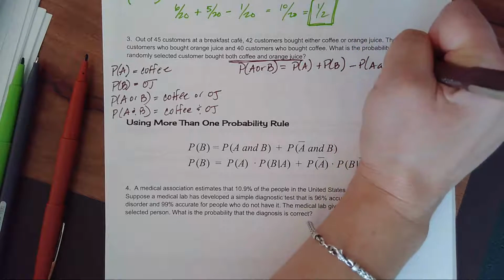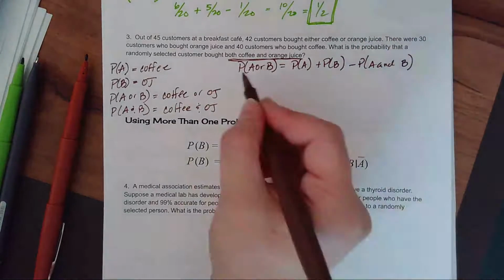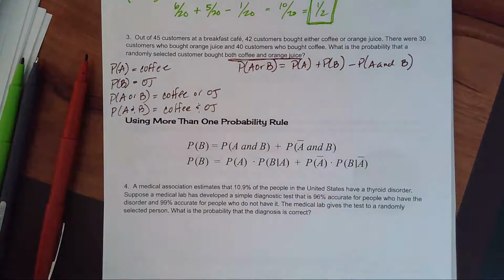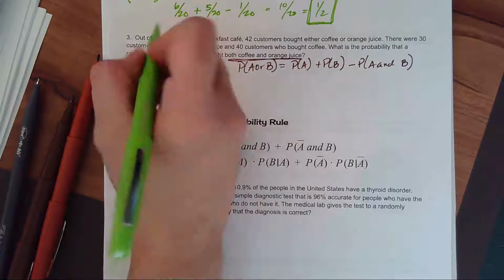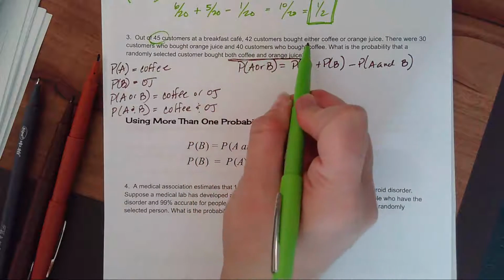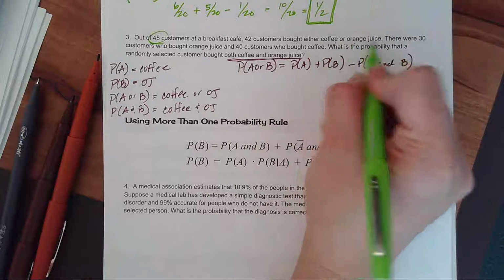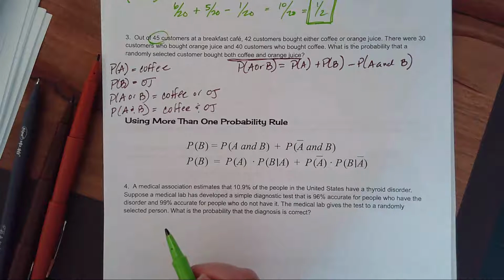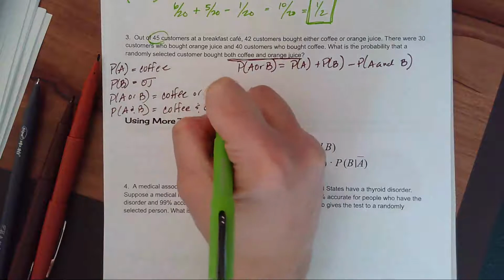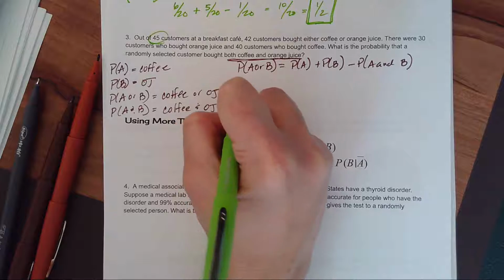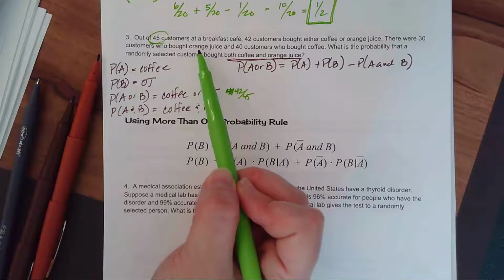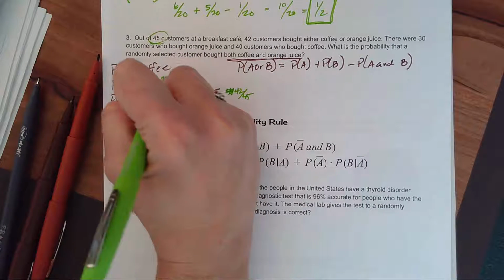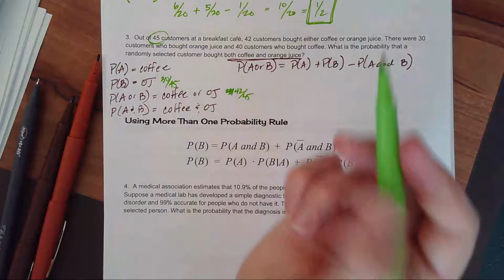But this time, instead of solving for the probability of A or B, we're actually going to solve for the probability of A and B. The reason is that it says out of 45 customers, so this is our total, 42 customers bought either coffee or orange juice. So what they're telling us here is that 42 customers are in the "or" category. So this would be 42 out of 45. There were 30 customers who bought orange juice, so 30 out of 45, and 40 customers who bought coffee, so 40 out of 45.